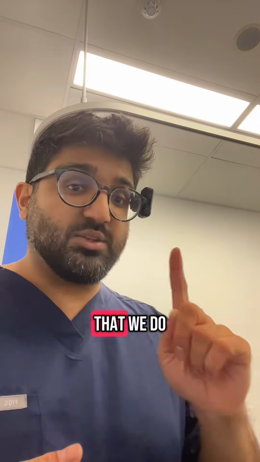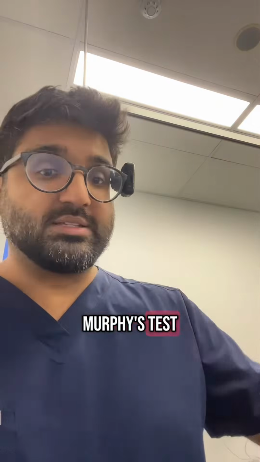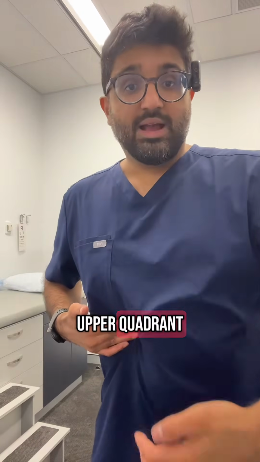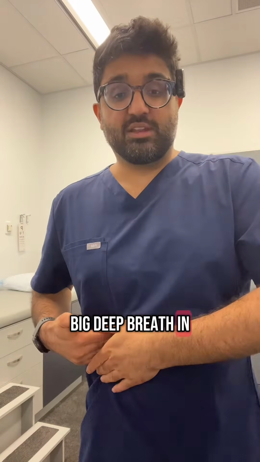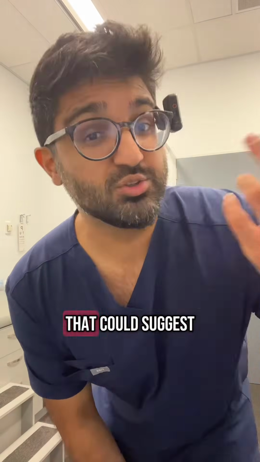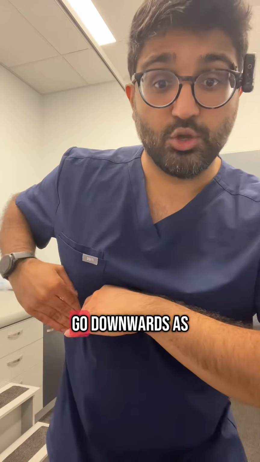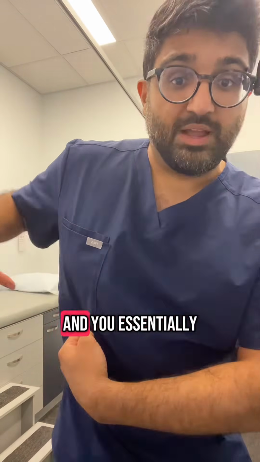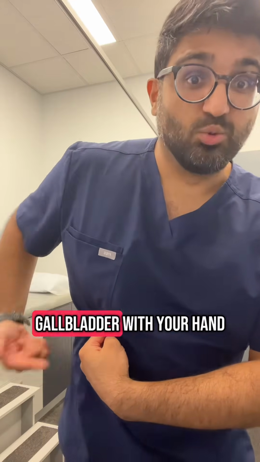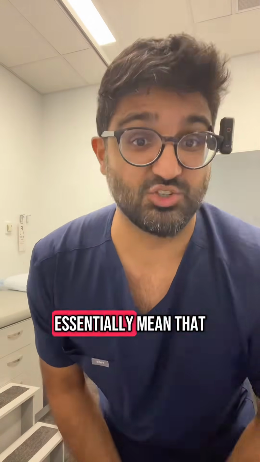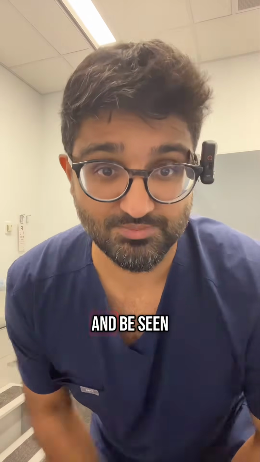But one test that we do is something called Murphy's test. So that's where you're lying down flat, we press down on the right upper quadrant, and we get you to take a really nice big deep breath in. And if that makes you catch your breath, that could suggest inflammation of the gallbladder, because as you breathe in, your liver and gallbladder go downwards as your lungs expand, and you essentially are touching the gallbladder with your hand, and that can make you catch your breath. And that would essentially mean that you need to go to hospital and be seen by the surgical team.